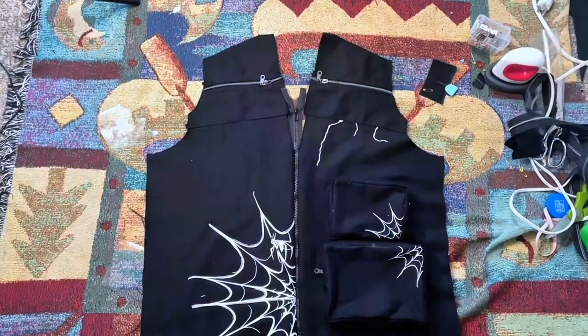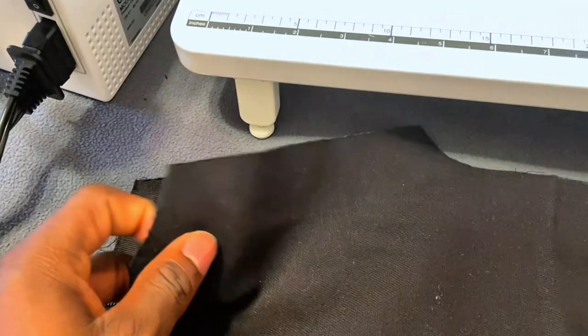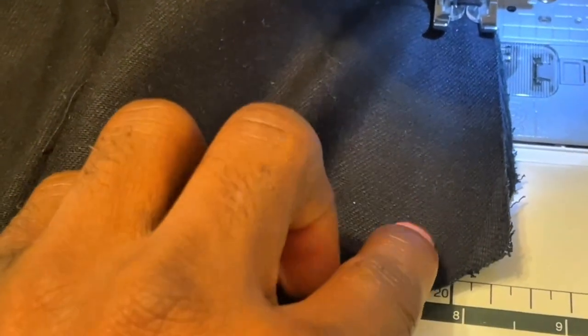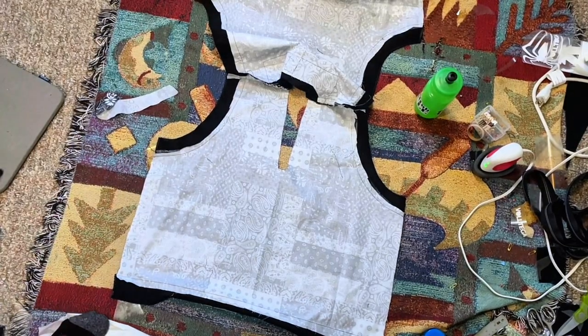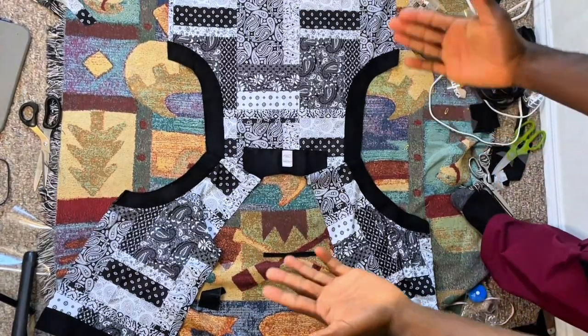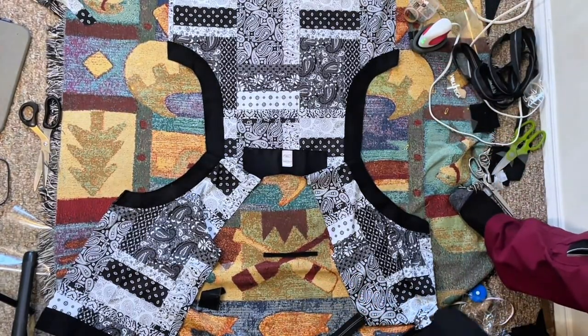Now it's time for us to join the two shoulders together. When you're done joining your second shoulder, don't forget to join the shoulders of your linings too. Please pay attention as much as you can. Watch closely to observe anything I might not speak out that might be helpful.